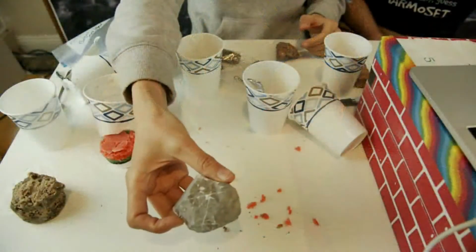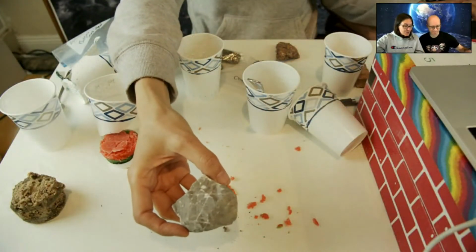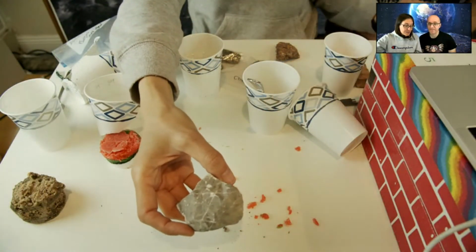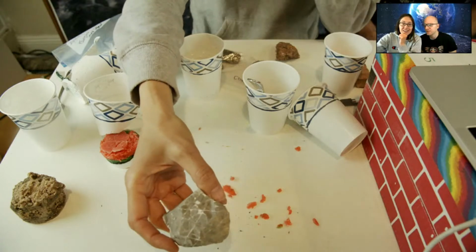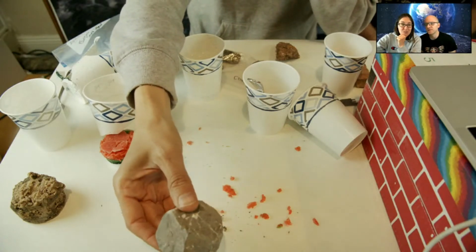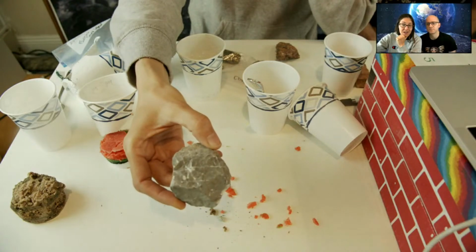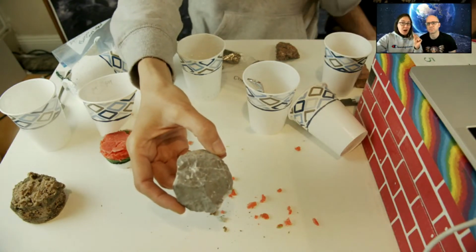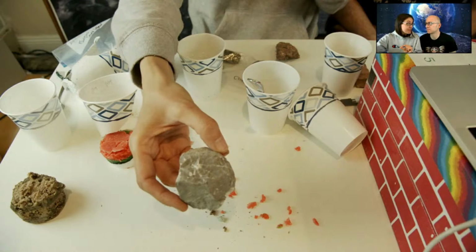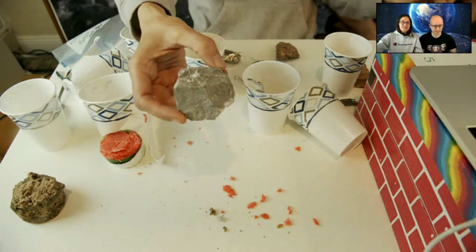All right, next one, Math Dad, is limestone. Limestone is used for a lot of different construction projects, and it's a common rock that's made into buildings, and it also has a really pretty either white or gray color. And if you drop a little bit of vinegar on it, it will fizz. Oh, a chemical reaction? Yes.